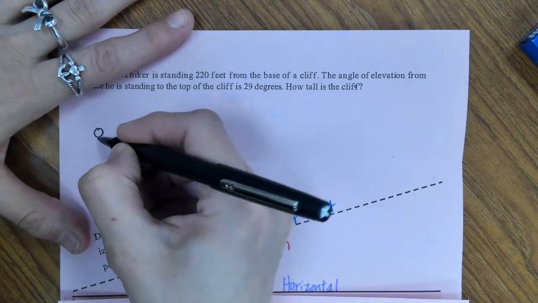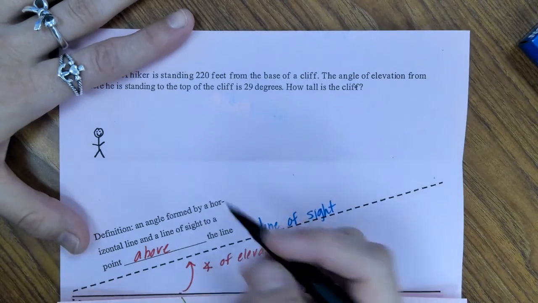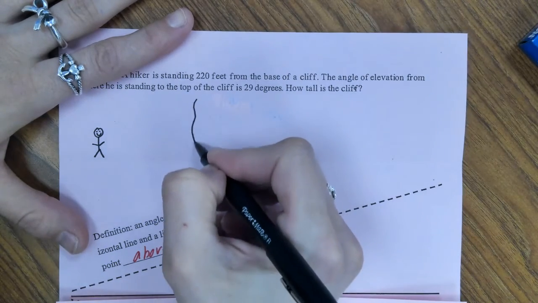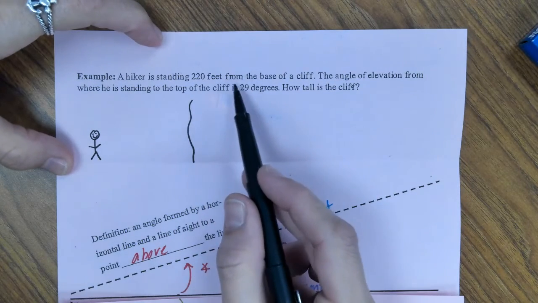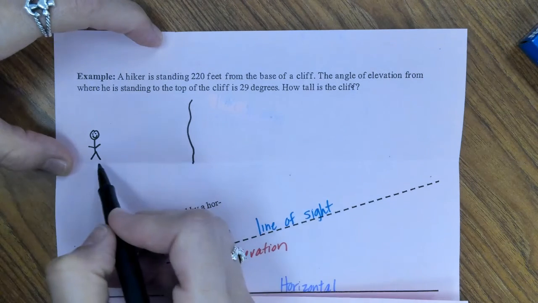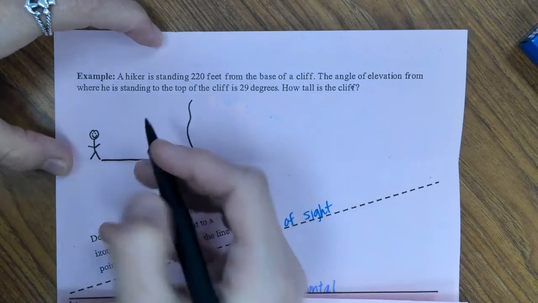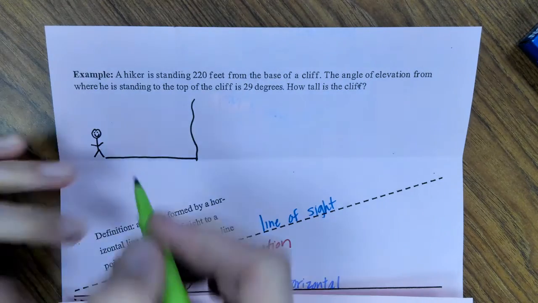We have a guy over here, he's smiling, he's all happy. And we have a cliff that's way over here. He is standing 220 feet from the base of the cliff, so he's standing 220 feet from here. So this right here is going to be our 220 feet.